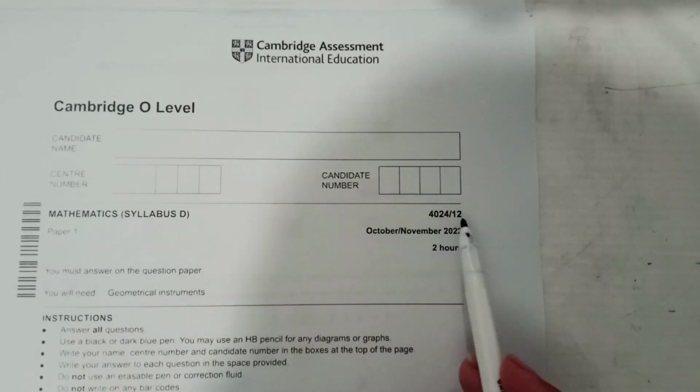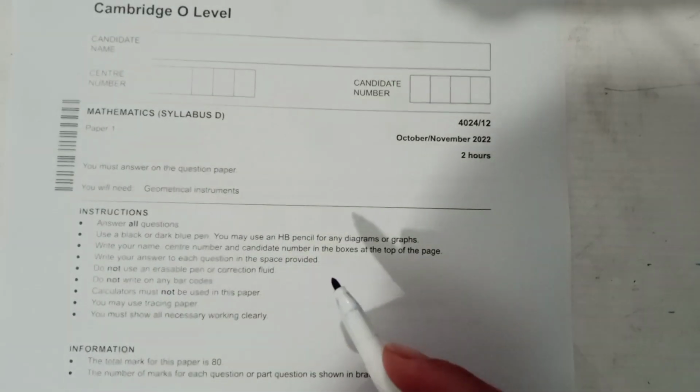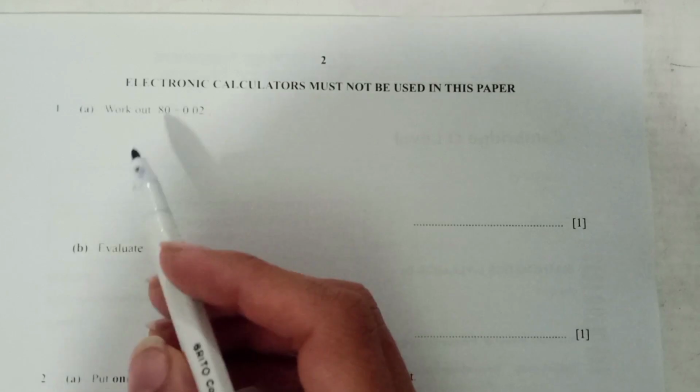Today we will do Mathematics Syllabus D Paper 1, 4024/12, October November 2022. Before the start of the paper you must read the instructions, and then you will start the paper. Let's start the paper.